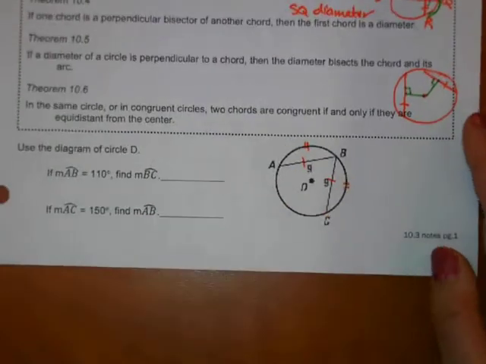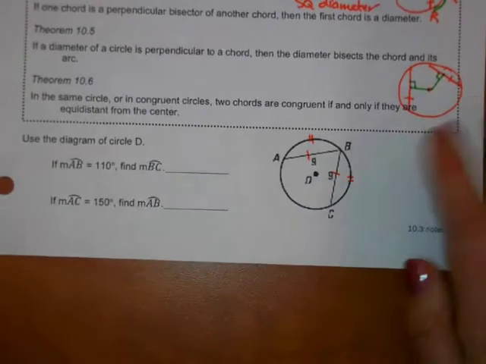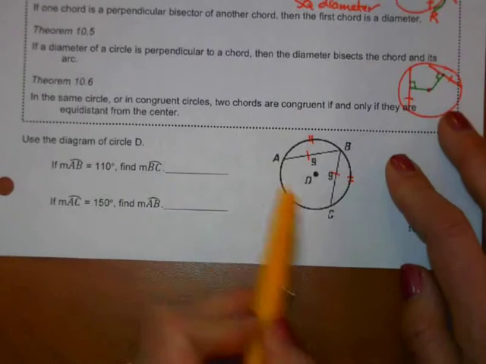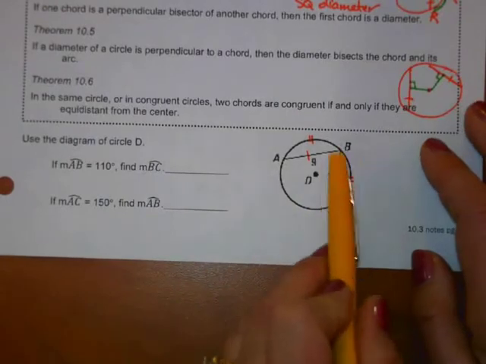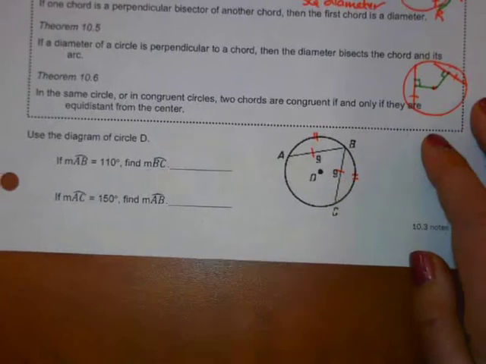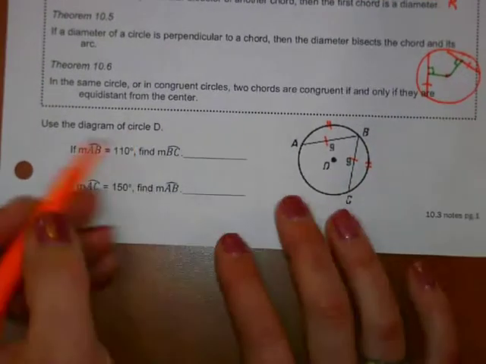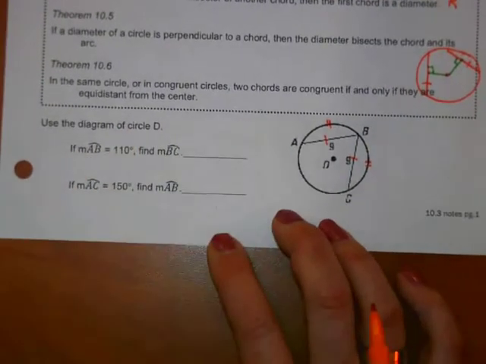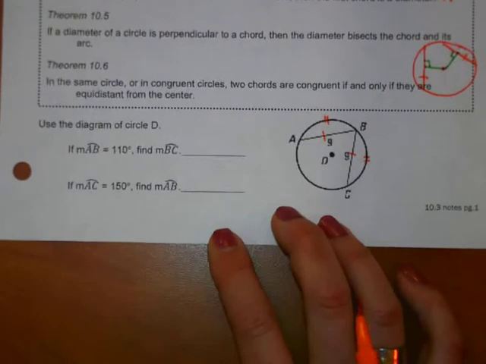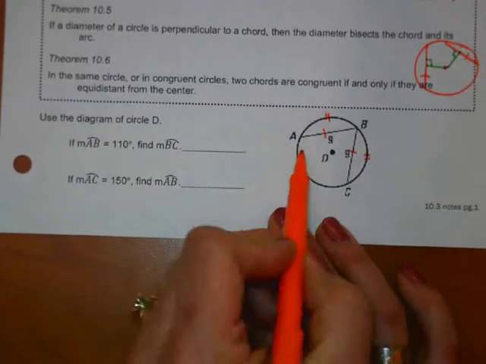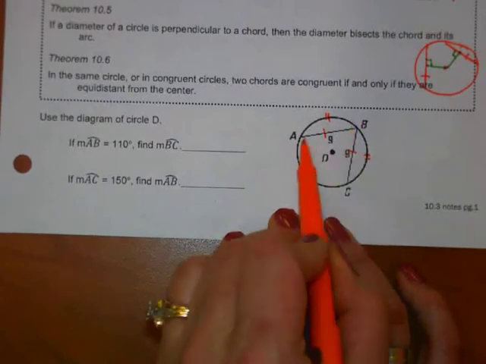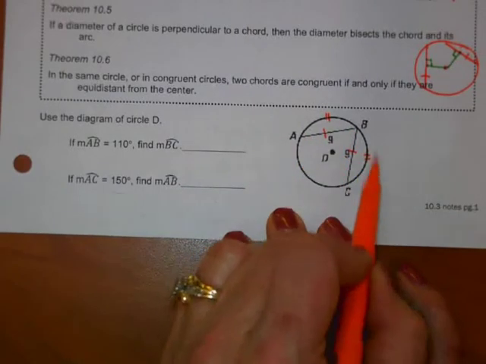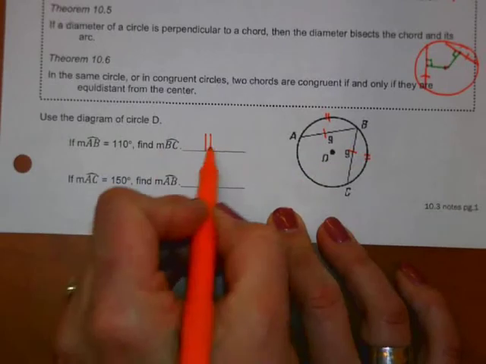I'll mark it like that. They told me that arc AB is 110 degrees, so this is 110.